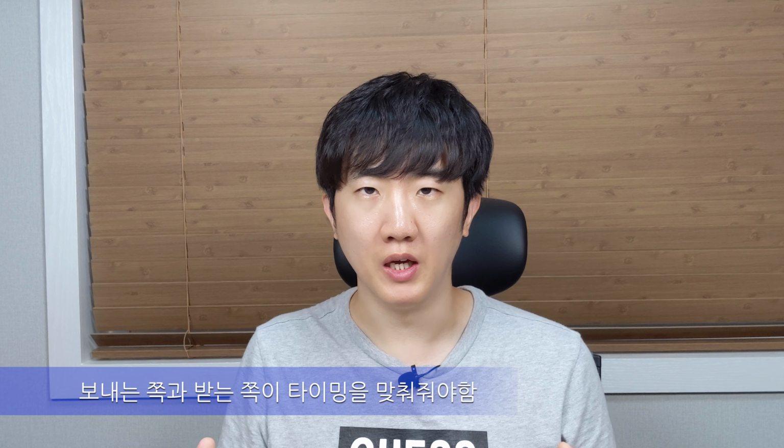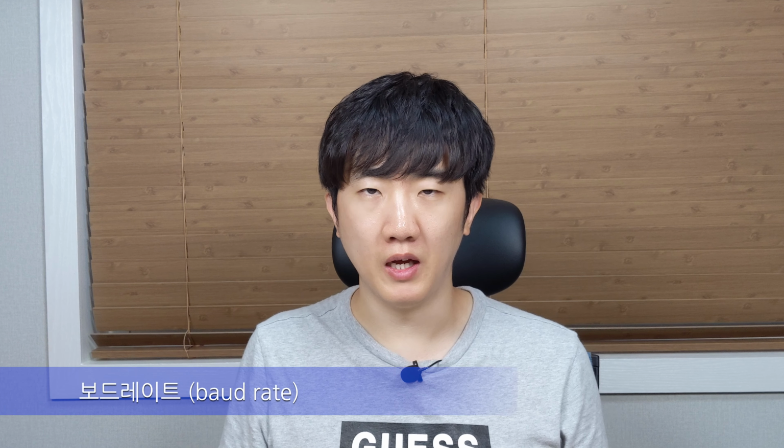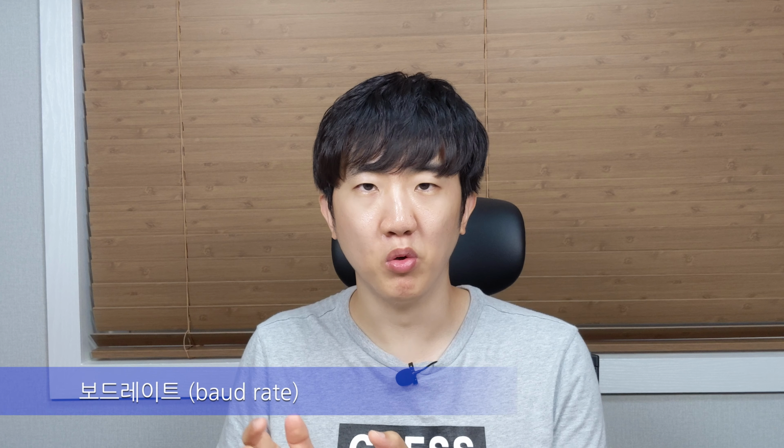In UART communication, both the sender and receiver must synchronize their timing. Just as I turn around every second, my friend must also either stand or sit every second. If I turn around every second but my friend changes position every 0.5 seconds or every 2 seconds, the data I perceive and the data my friend sends will be mismatched. This synchronization of data speed between the sender and receiver is called the baud rate.